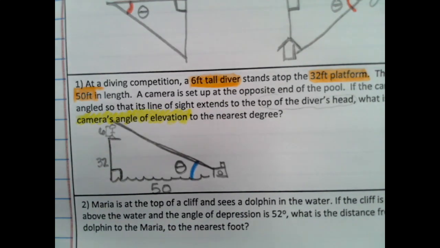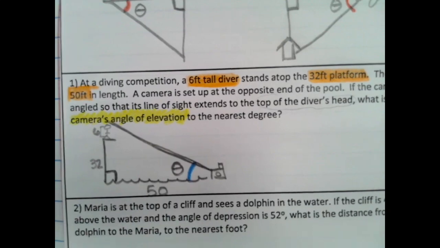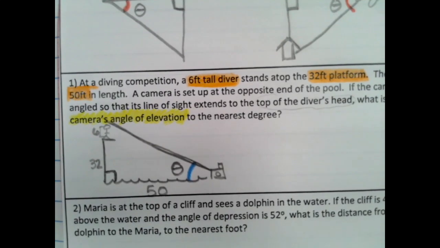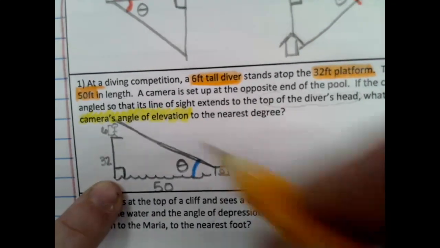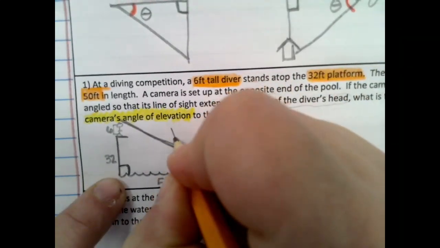All right, so as I label the different parts, which one's our hypotenuse? Remember how do we find our hypotenuse? Across from the 90 degrees. All right. Good, so that's our hypotenuse.